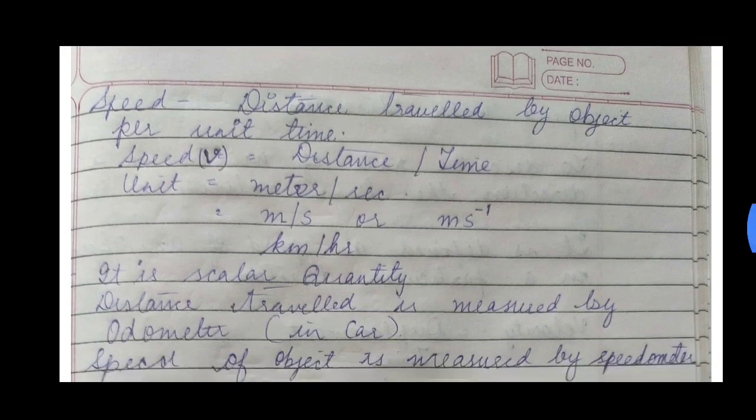Now let's see what is speed. The proper definition of speed is the distance traveled by an object per unit time.